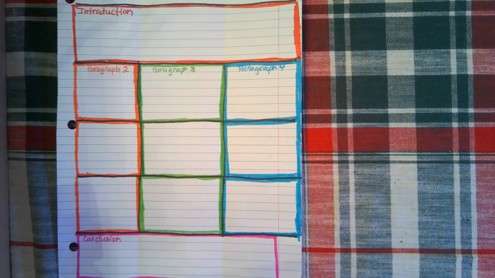And finally, we're going to be using a 3-fold 9 map that's designed to outline a 5 paragraph essay, including the introduction paragraph, the body paragraphs, and the conclusion paragraph, all color coded for the students.